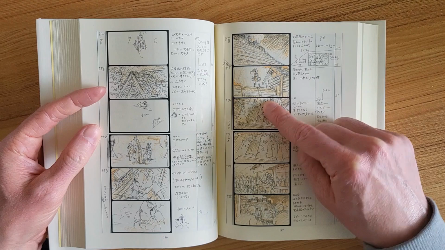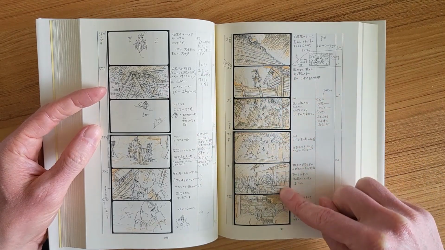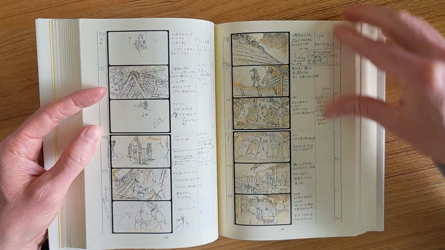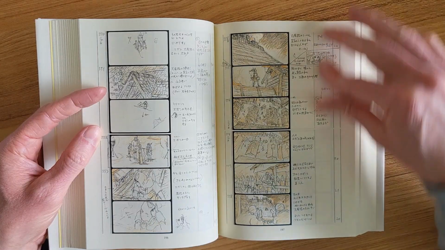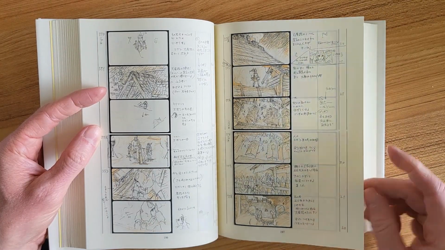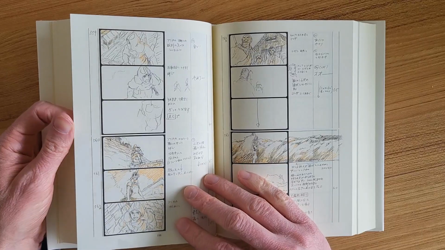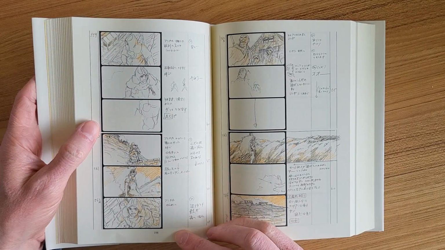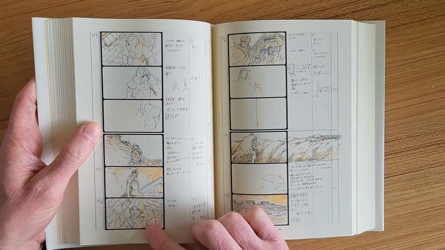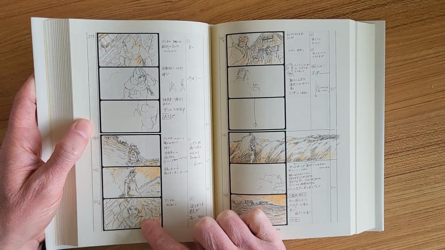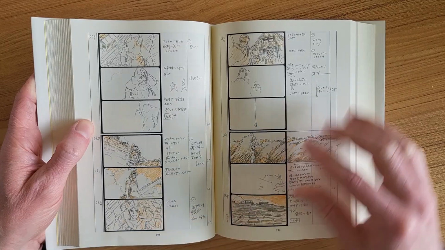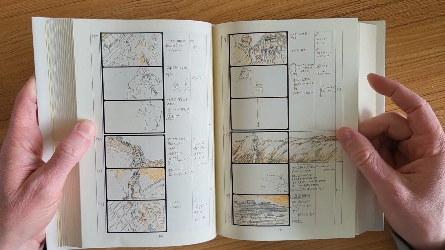Yeah, also a very famous, very beautiful sequence here. You might remember. I think he's trying to discourage her. He knows that she's going to be killed if she proceeds with her attack.